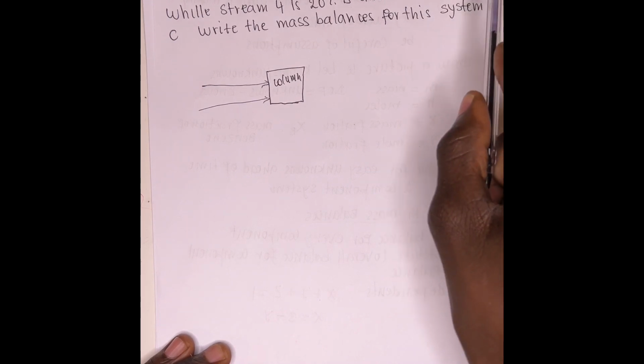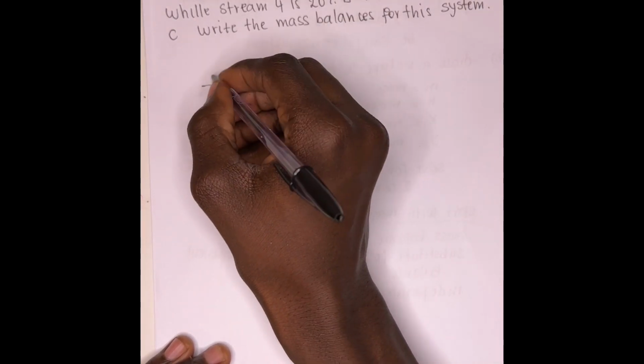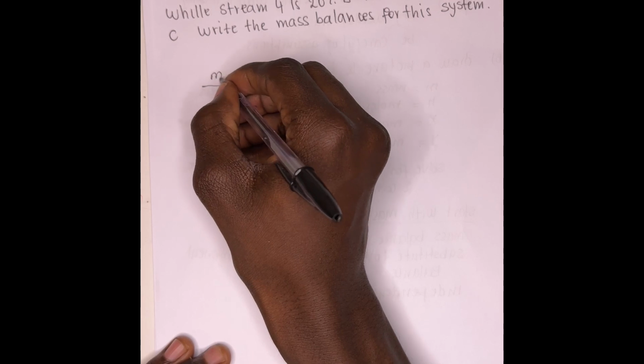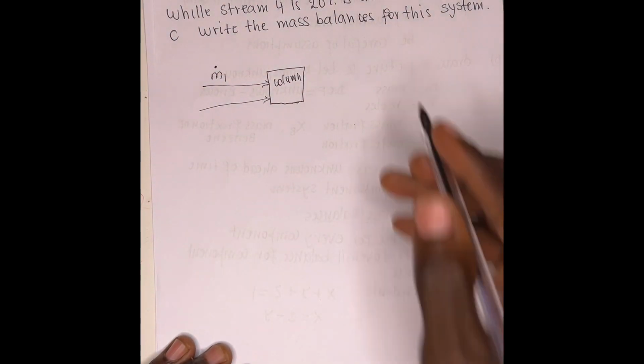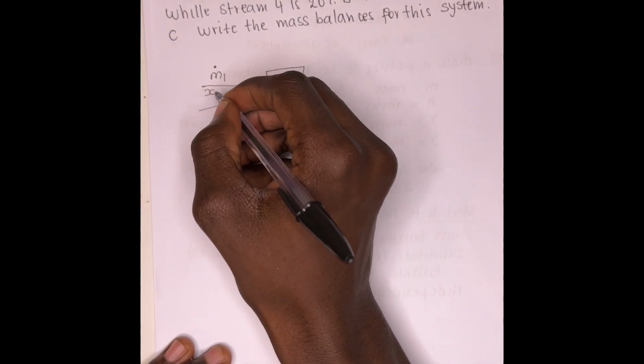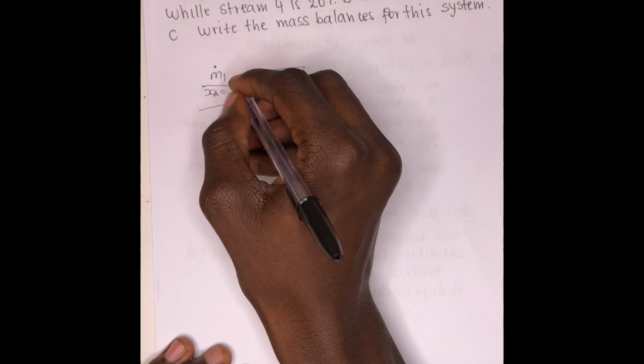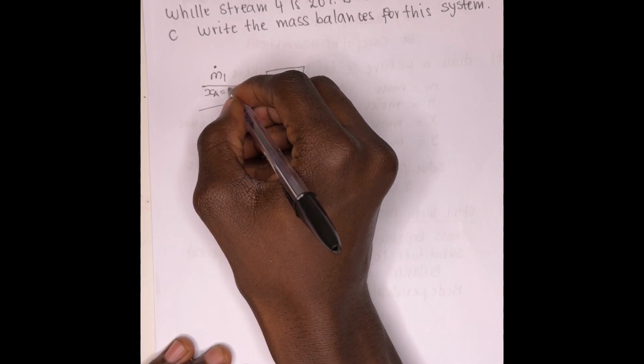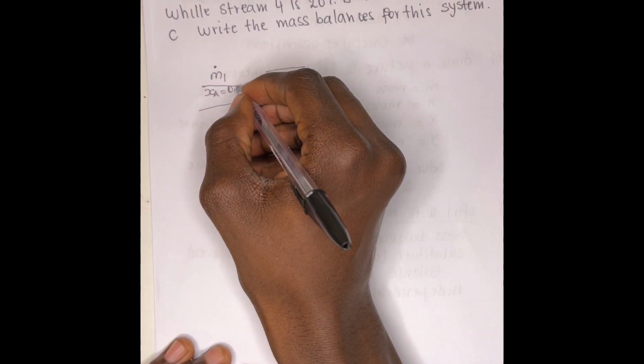So 30% of A. 30% of what? Of A. So this is stream 1. I can call its flow rate the mass flow rate M1. And then 30% of A, so I can say this is the percentage A, and it is 30%, in terms of fraction 0.3.